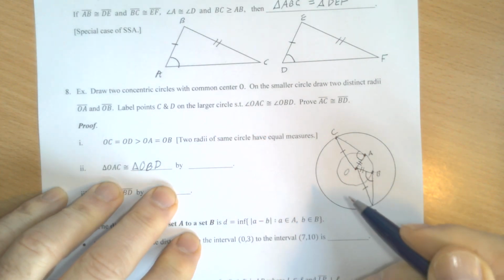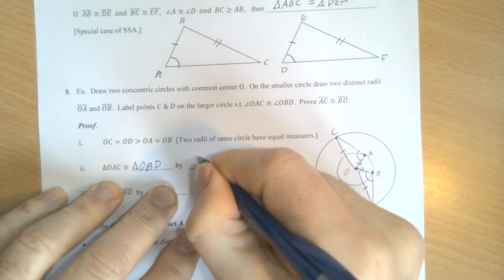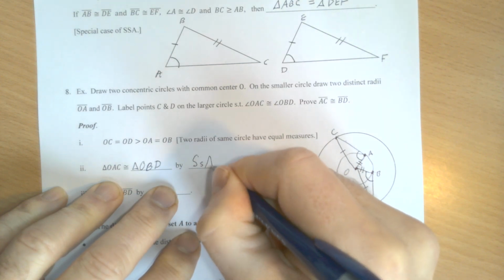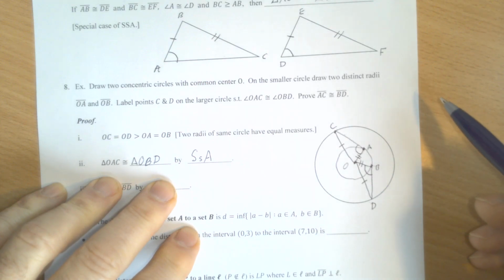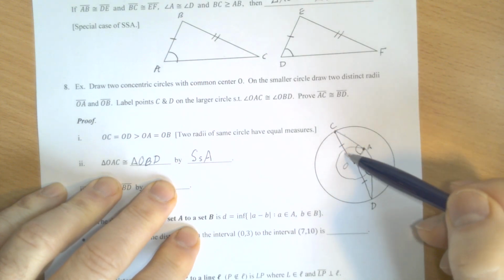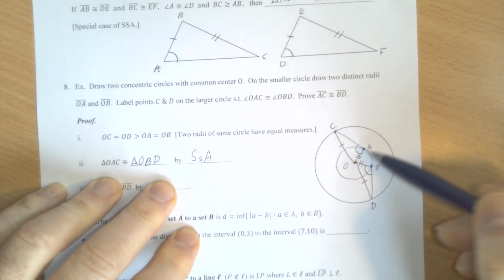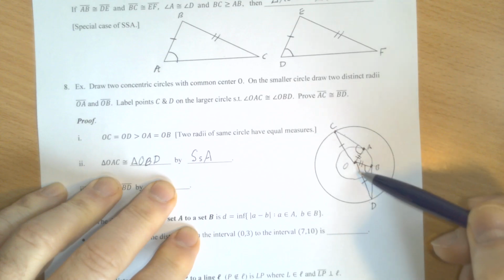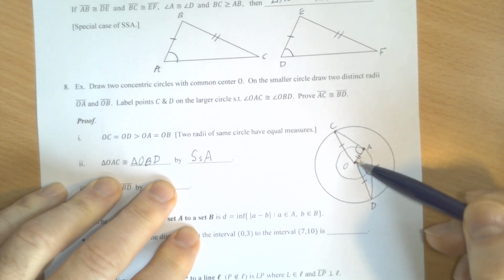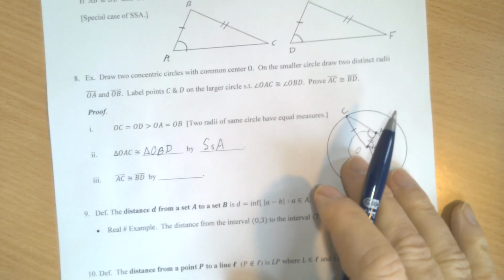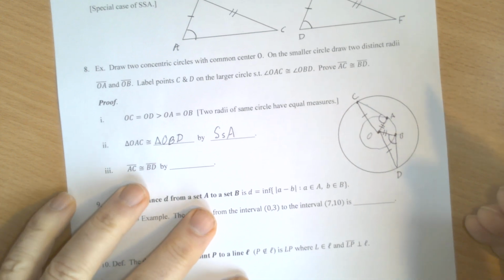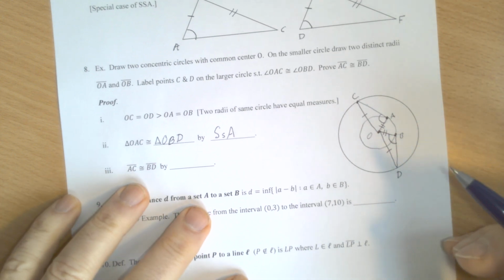And why is that true? Well, that's true by the big side, little side angle that we just proved above. We've got this side, CO, followed by a smaller side, OA, and then an angle. And that's this big side, OD, then a smaller side, OB, those are equal, and then followed by the angle. So we have two congruent triangles. If we have two congruent triangles, then corresponding parts are congruent.